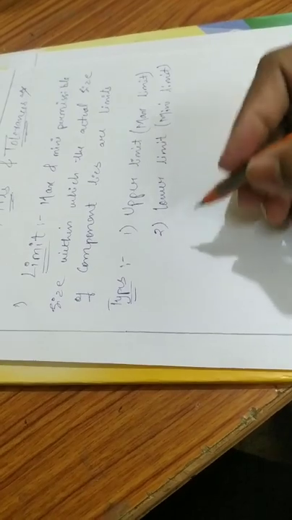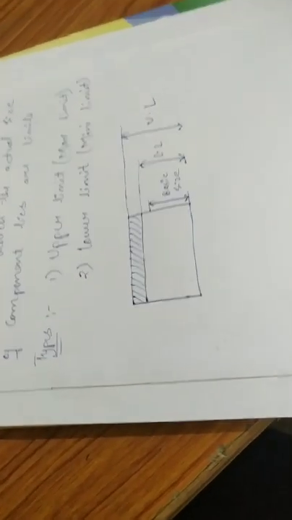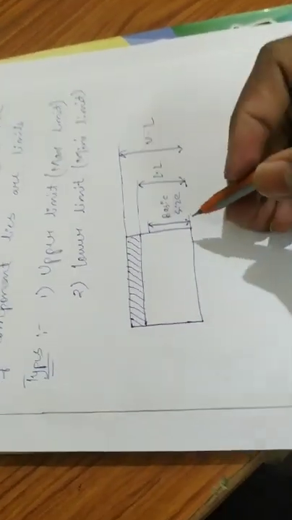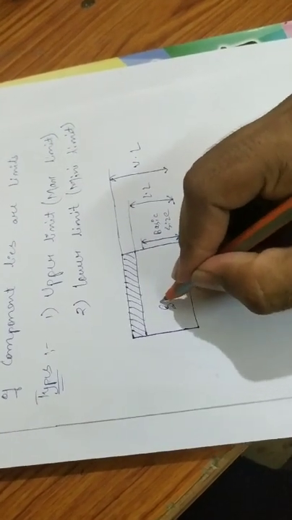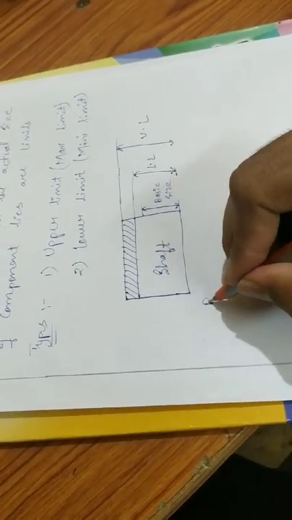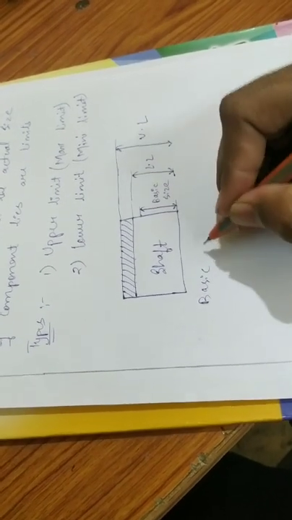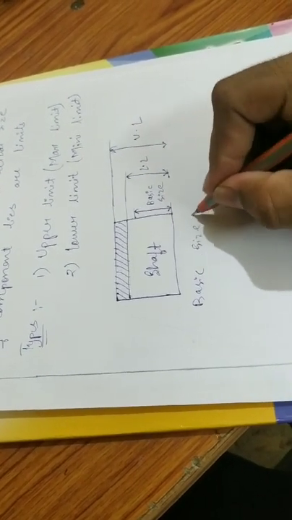Now we will discuss about limit with the help of an example. Let us take an example of the shaft, which is having the basic size 25.